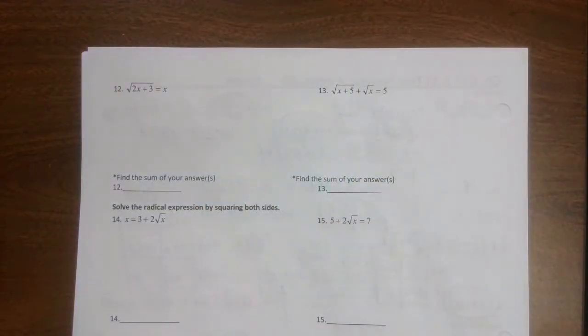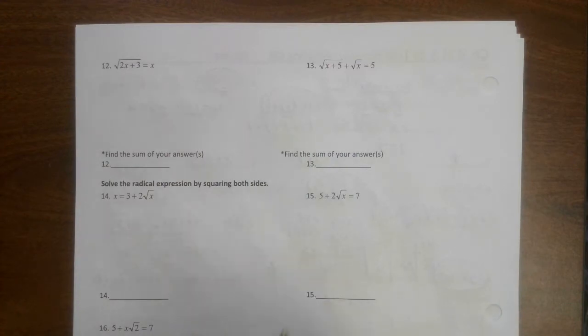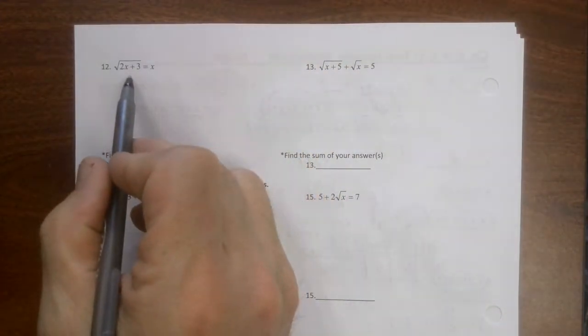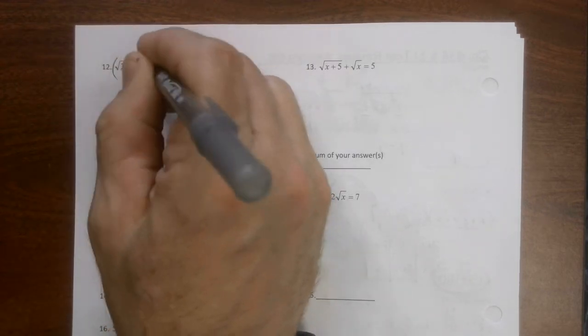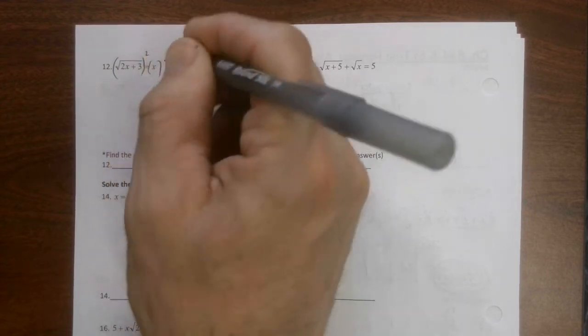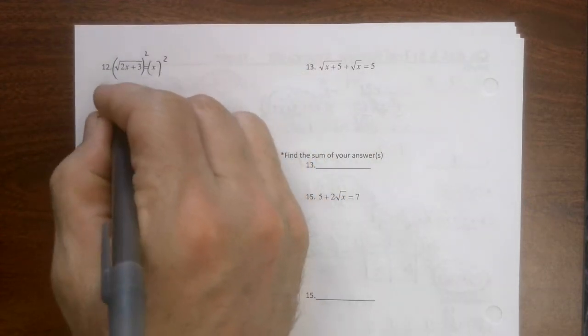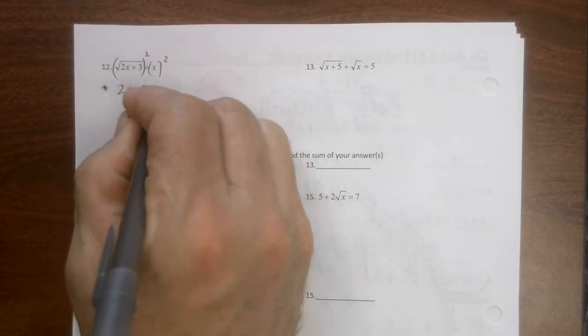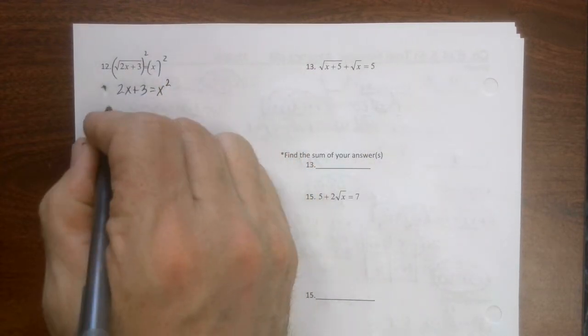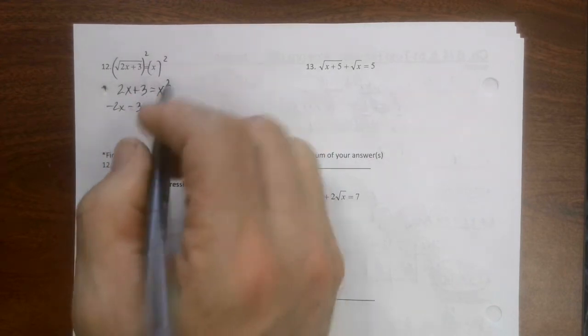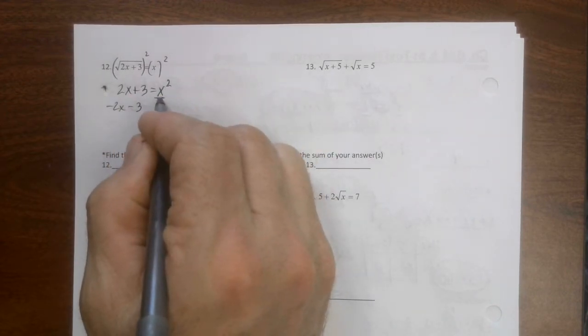Number 12 gets a little bit more difficult. All right, number 12, you can see we got a radical isolated. We've got this little x over here, but that doesn't bother us. You just square this side, square that side. The roots fly off. 2x plus 3 equals x squared. Look at what we got. We got a trinomial. So we got to set this equal to 0. Keep this squared term positive.